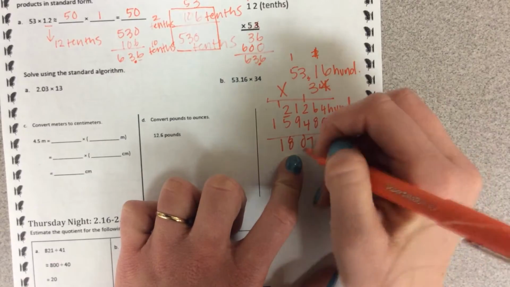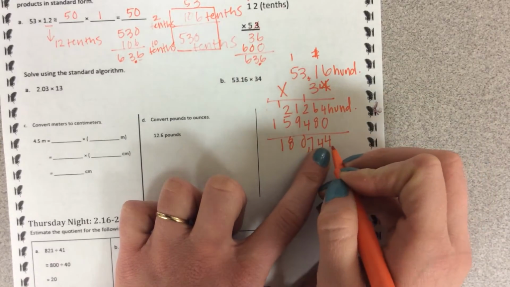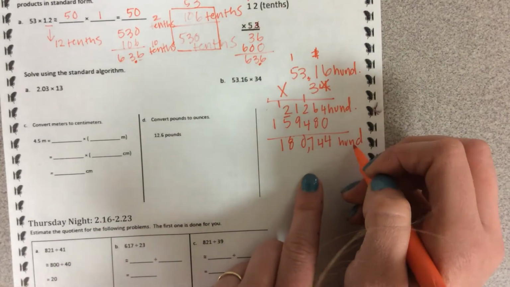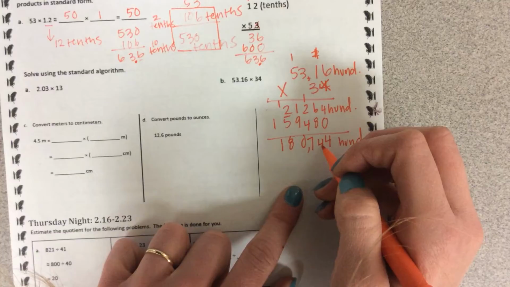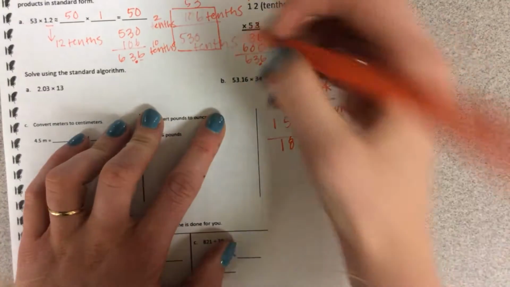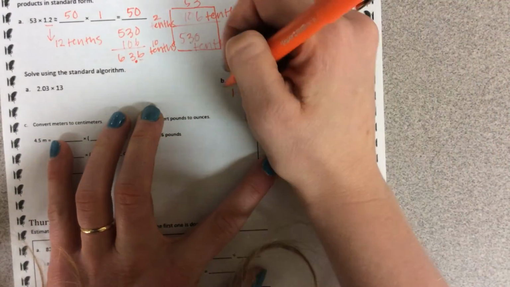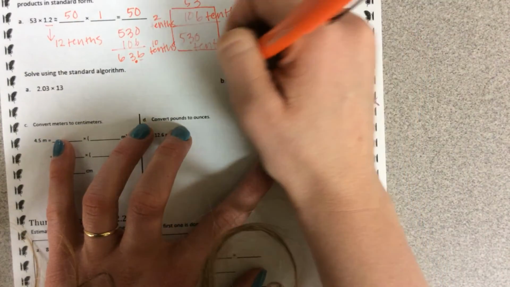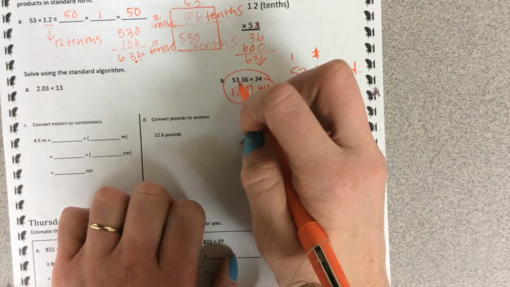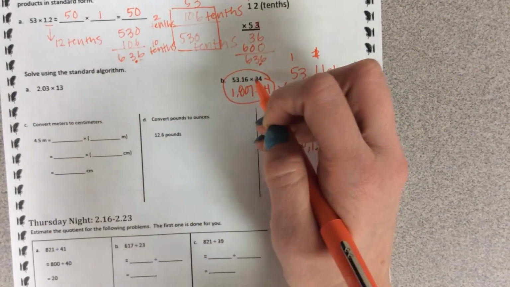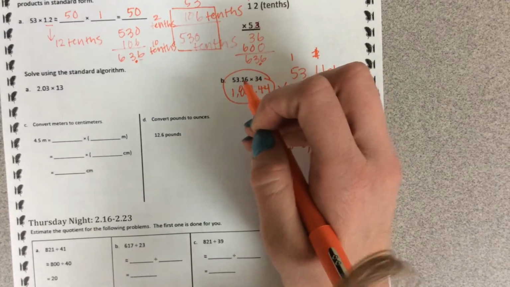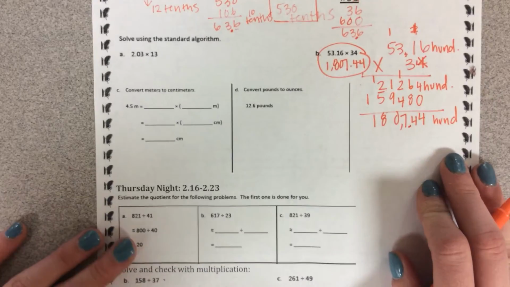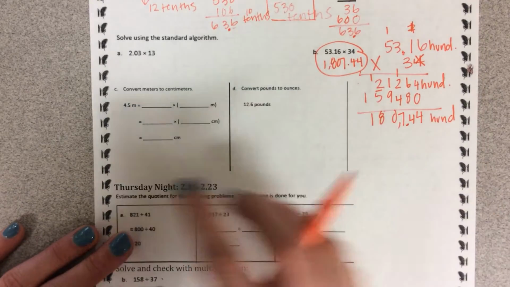So I have 180,744 hundredths, which means I need to put the last digit in the hundredths place. So hundredths, tenths, decimal. So the answer is 1,807 and 44 hundredths. Let's see if that's reasonable, because this is about 50 and that's about 30. So 5 times 3 is 15 plus a 0 plus a 0, so around 1,500. It is reasonable. Last one, let's do a conversion.